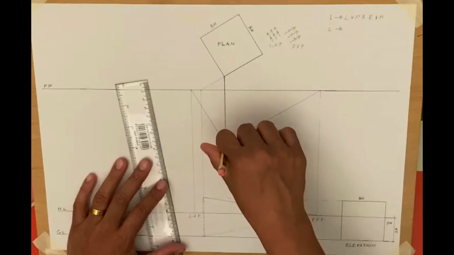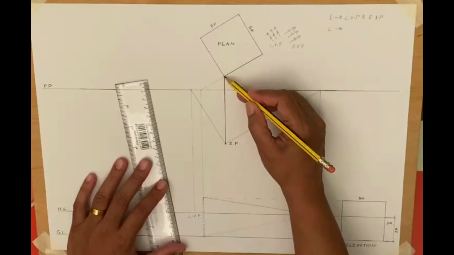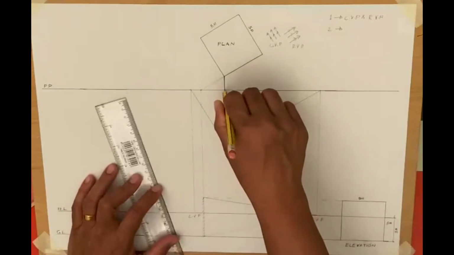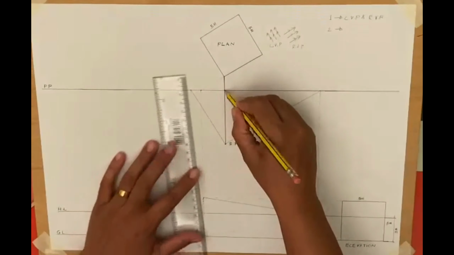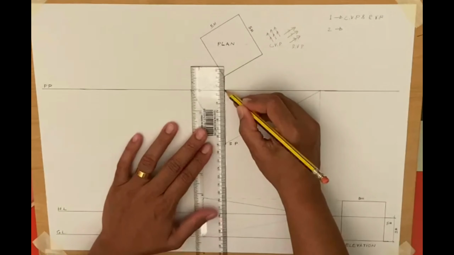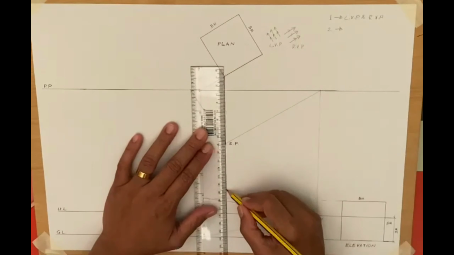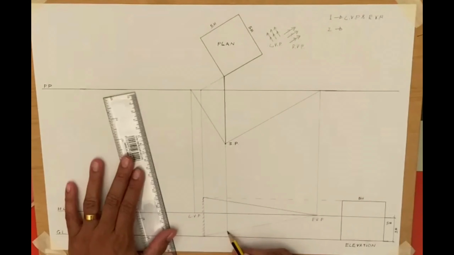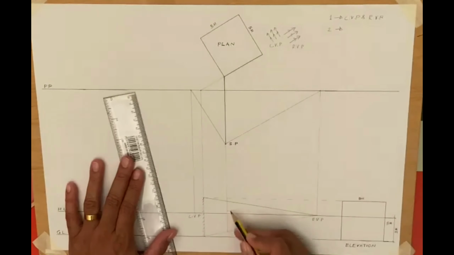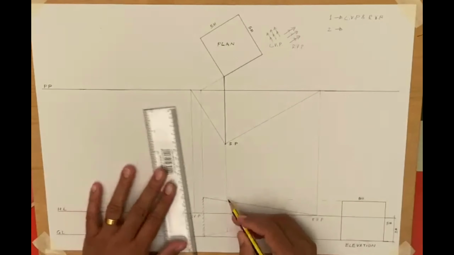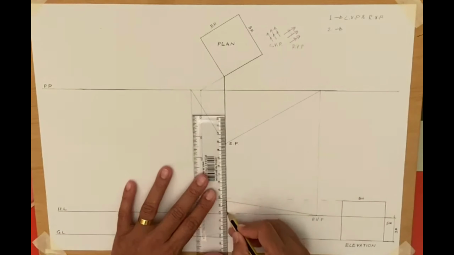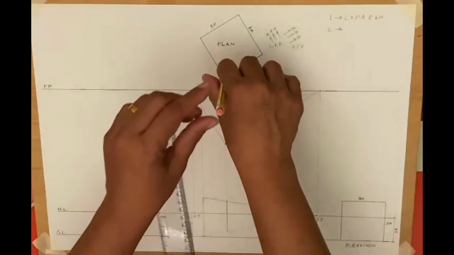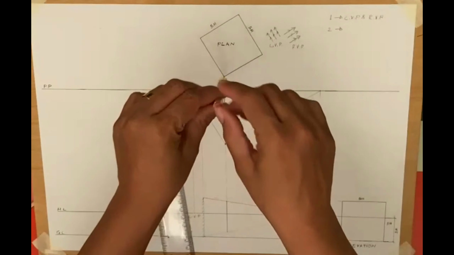So we are here, it means this is our station point, and as you can see, this is already connected. So this is the point that touches with the picture plane. So what can I do? This point I'll bring it down. Okay, and I know it should be in between these two lines. So this will be my corner, or this edge, top and bottom, this edge.